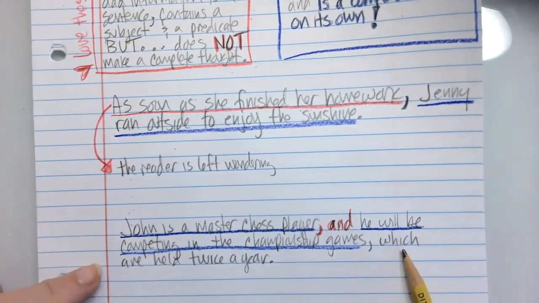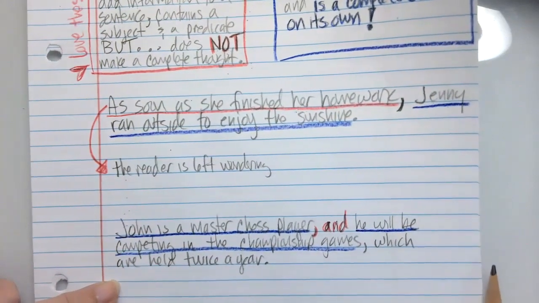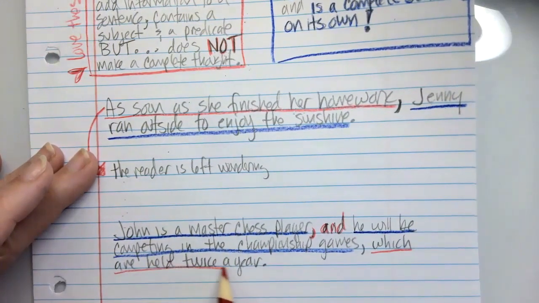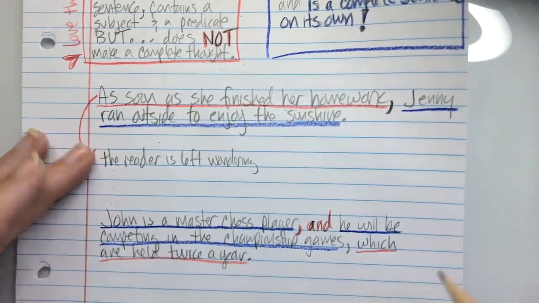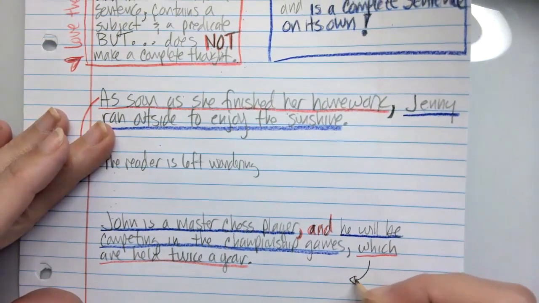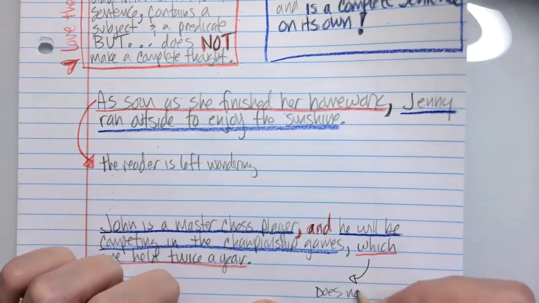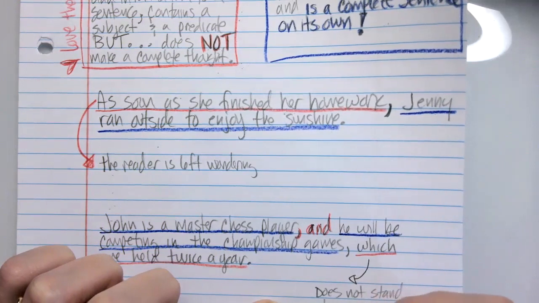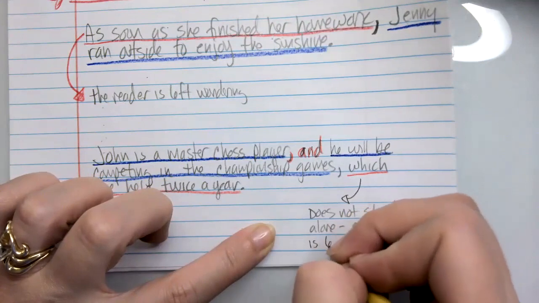All right, now we're going to look at the next part, which are held twice a year. Okay, this does not stand alone, so we're going to underline this in red, which are held twice a year. This does not stand alone, and the reader is left wondering. So we're going to draw an arrow down from this, and we're going to write: the reader is left wondering.